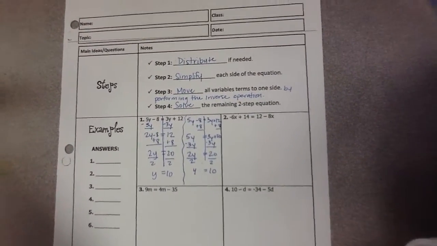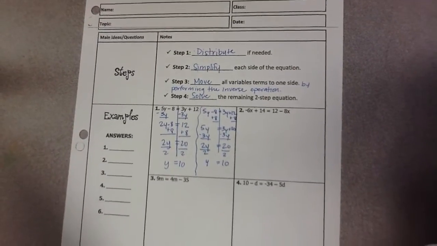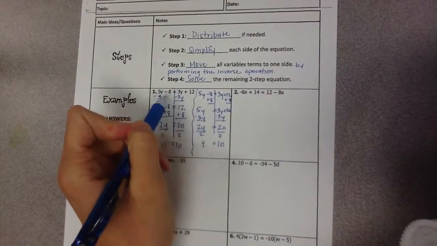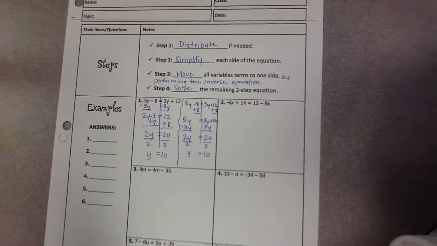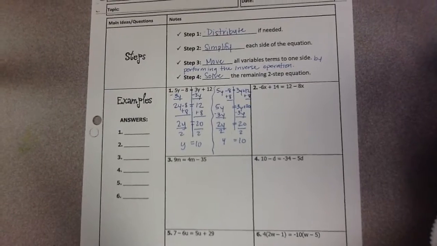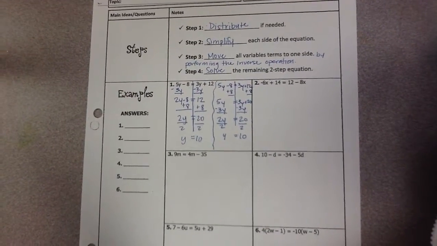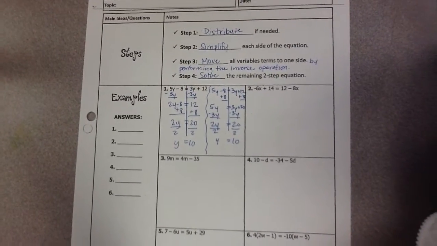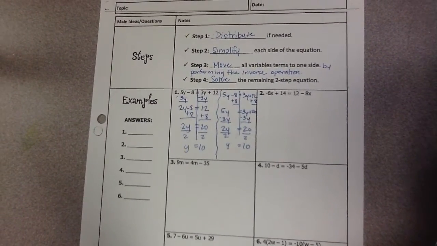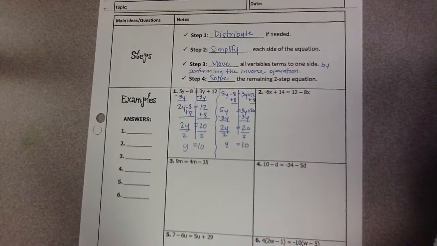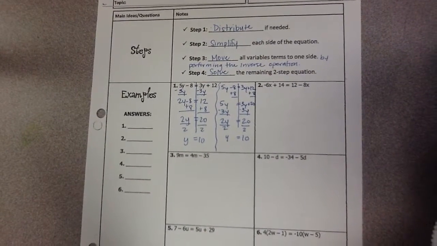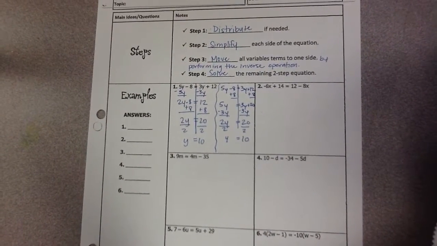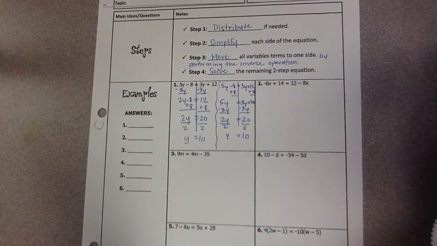There's a variety of other things I could have done. I could have subtracted 5y from each side. I could have subtracted 12 from each side, but either way that would have left me with negative numbers, and that's not very fun to work with. So I just made some smart choices. I saw that I had 5y and I had 3y, and that 5y was larger than 3y, so I decided to take the 3y away from each side. So as long as you are doing legal math, you are allowed to make different decisions. So you and a partner may not have the exact same steps in your solving, but you might both be right.